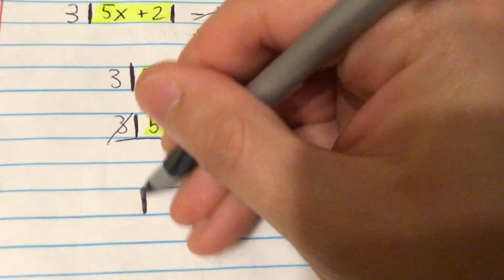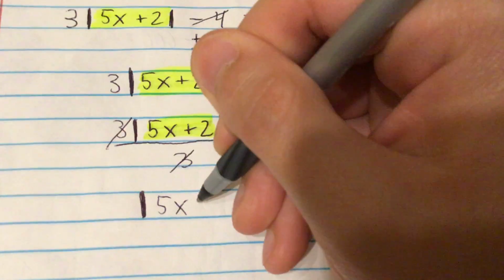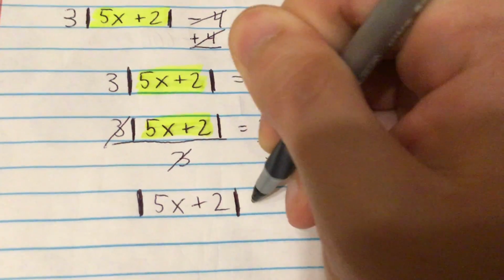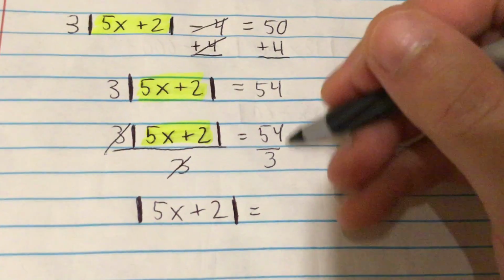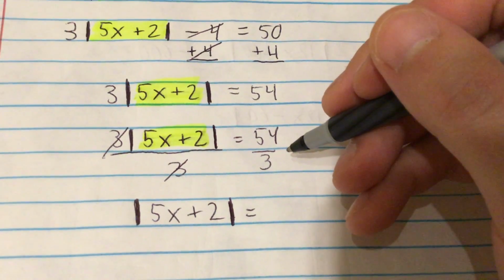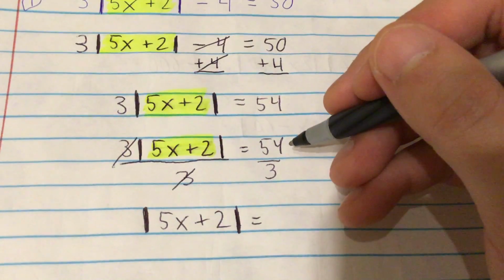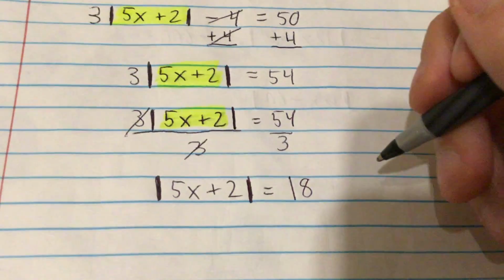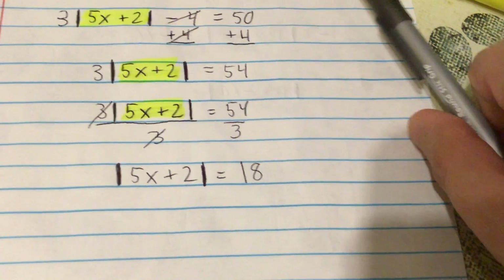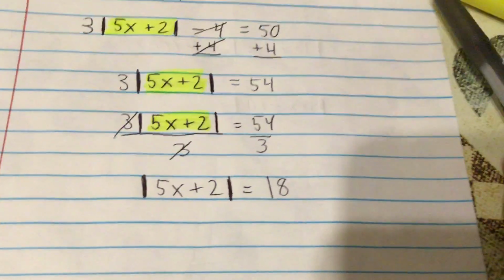Now I've got the absolute value of 5x plus 2 is equal to 54 divided by 3. If 60 divided by 3 is 20, 19 times 3 would be 57, that'd be 18. So now I've got the absolute value of 5x plus 2 is equal to 18.